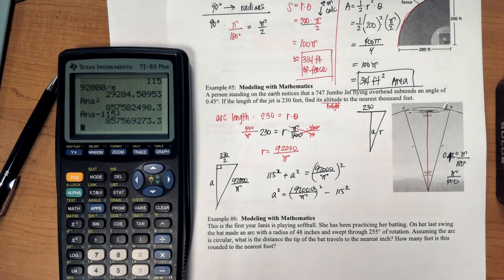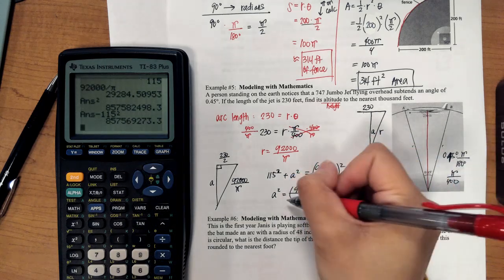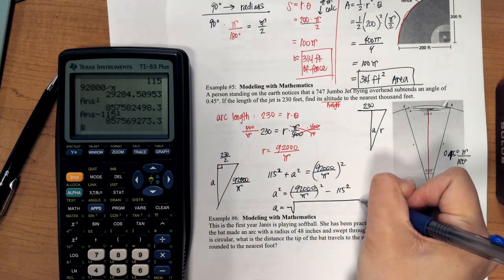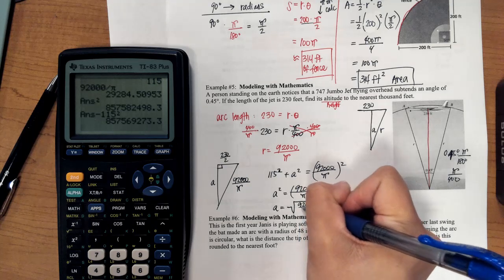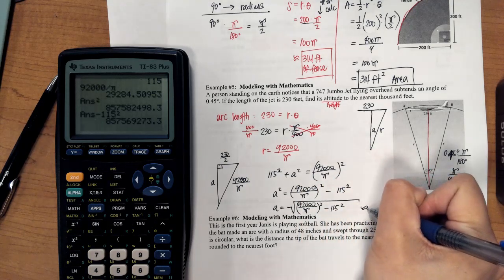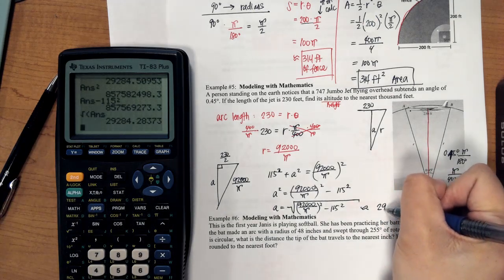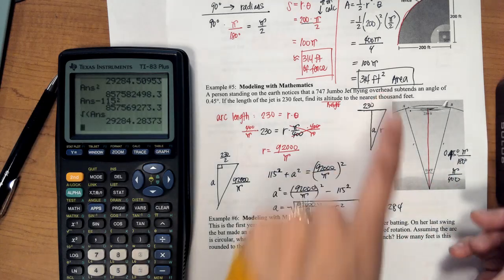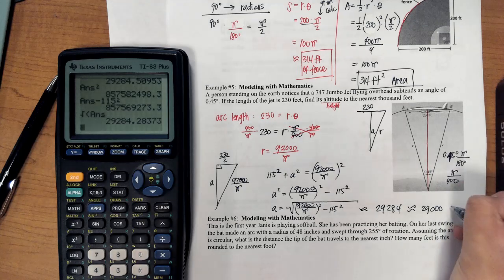Guys, I'm sorry. I'm brain dead. That number looks huge, but it's a square root of that number. So I'm going to do that now. Sorry. I'm so sorry. I'm not sure what's going on with me today. Which is approximately, so now I can do a second square root, and that gives me 29,284. But I want to round to the nearest 1,000, so it's really just 29,000 feet.